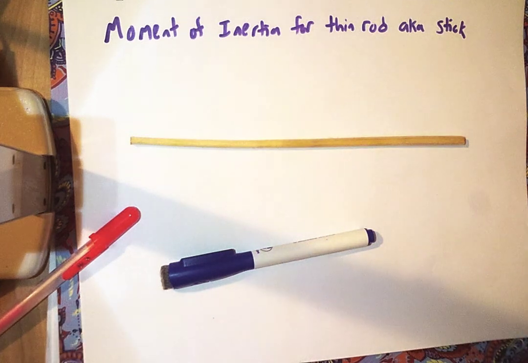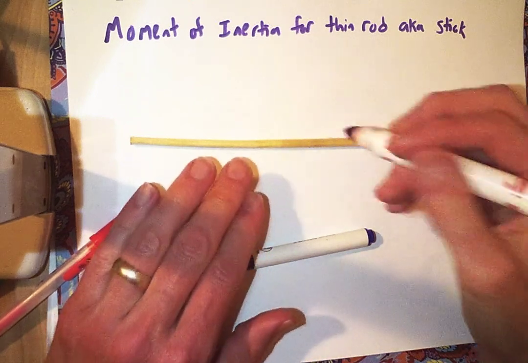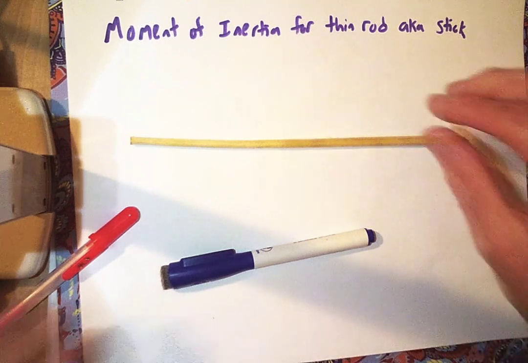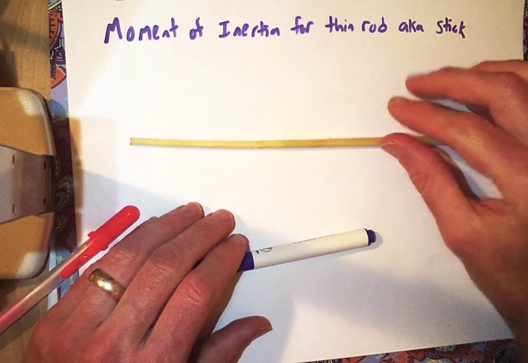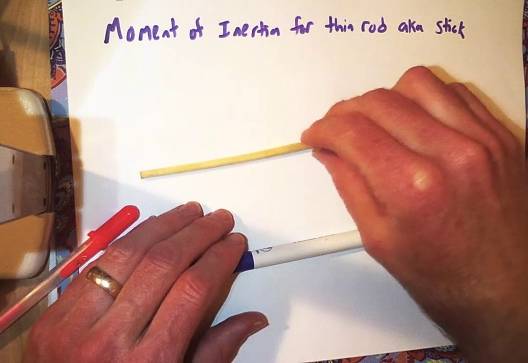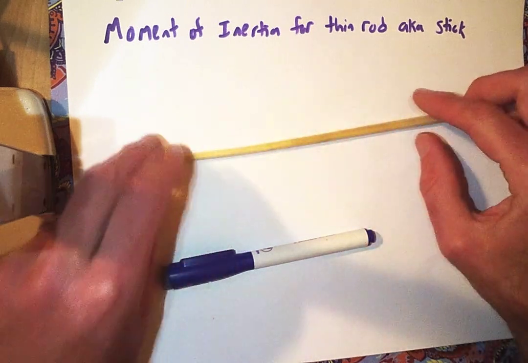Okay everyone, this is going to be a video to find the moment of inertia for a thin rod or a stick about its center. It's kind of late and I'm just doing this off the top of my head. Usually I'll prepare some things in advance, so pardon me if I stumble here or there, but I think I can remember how to do this.